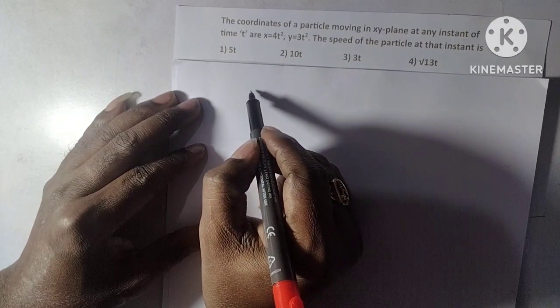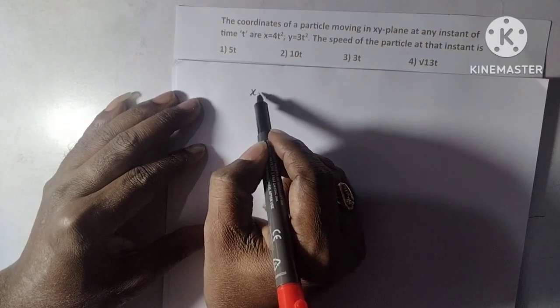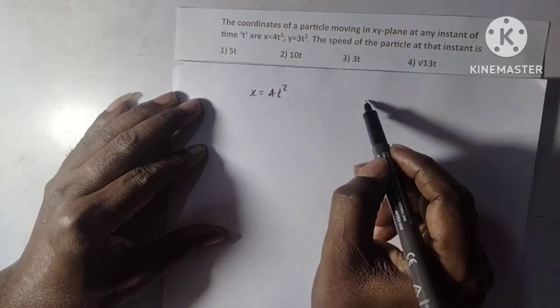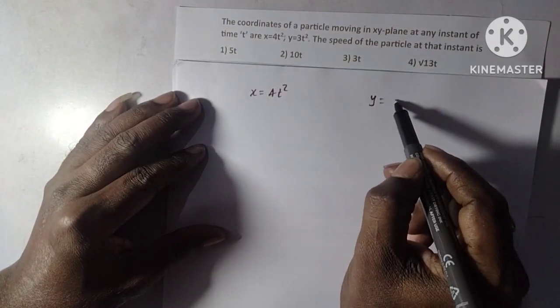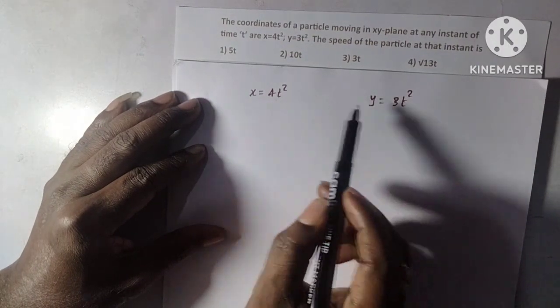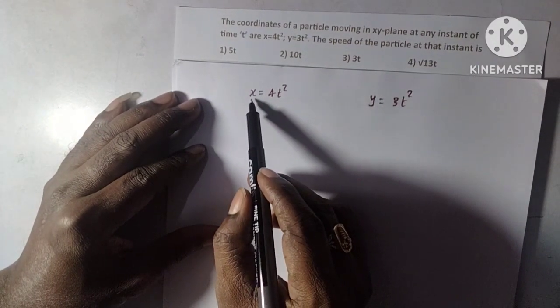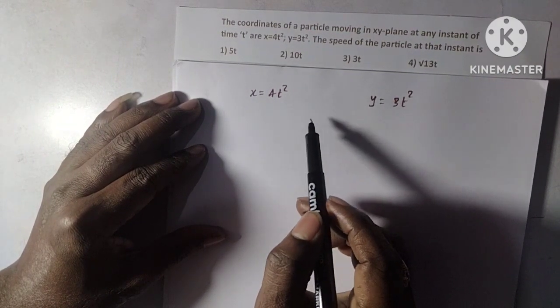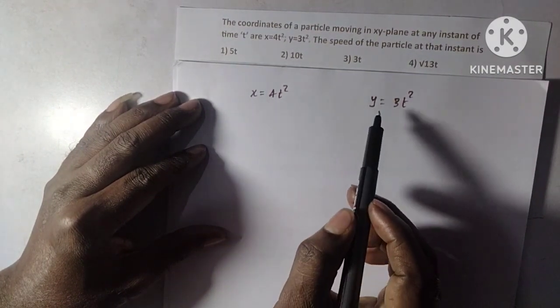Now with respect to the x-axis, the position of the particle is 4t square, and with respect to the y-axis, the position of the particle is 3t square. By differentiating these two equations with respect to x and with respect to y, we can get the speed of the particle along x and along y.